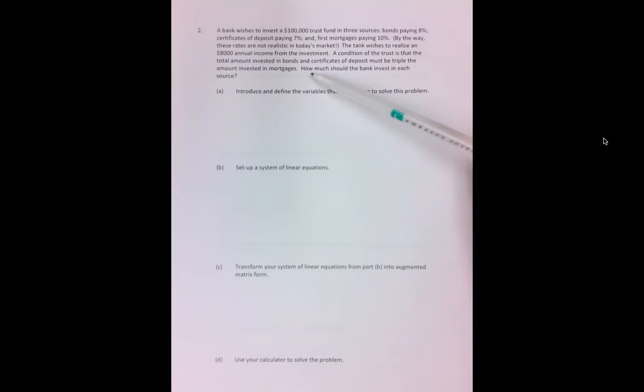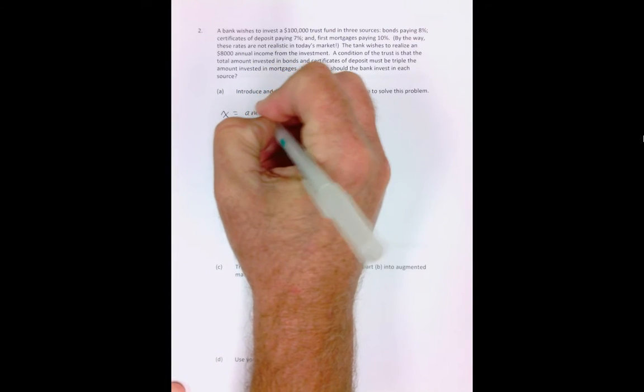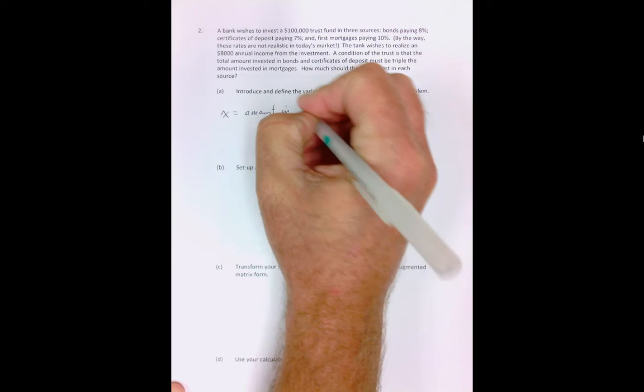But just like any system of linear equations, we come to the last sentence to see what will correspond with our variables. So we see how much should the bank invest in each source, where the sources are bonds, CDs, and first mortgages. So guys, we see that X, Y, and Z are reasonable variables.